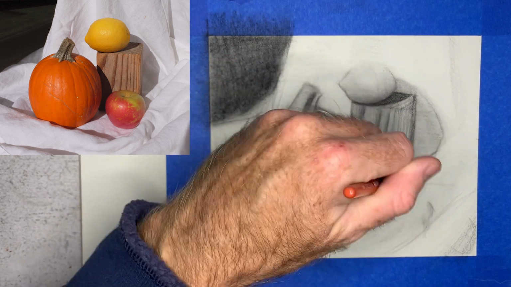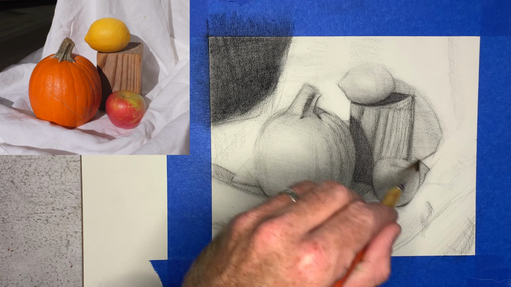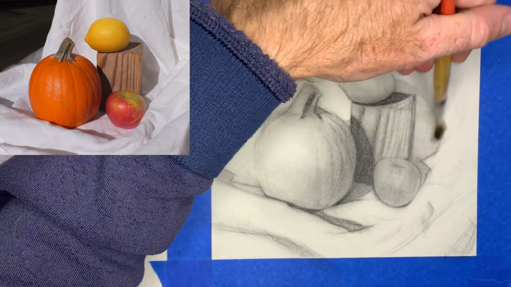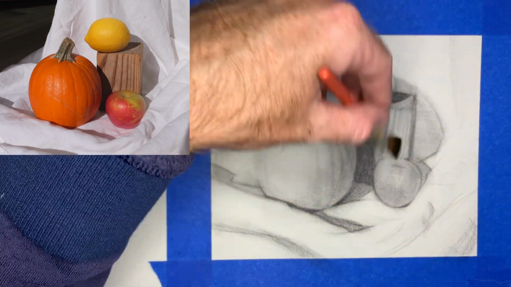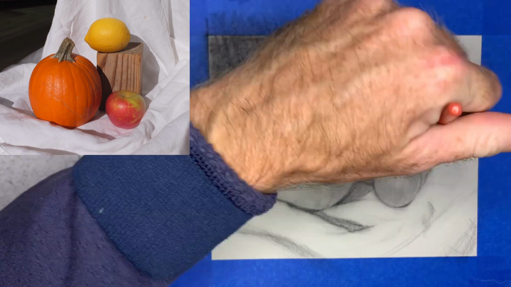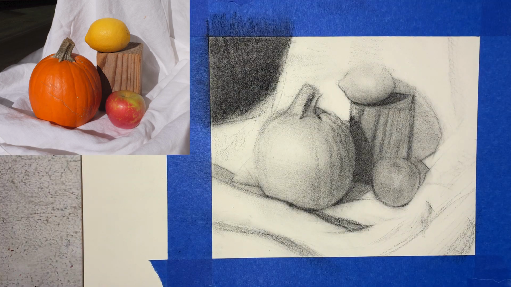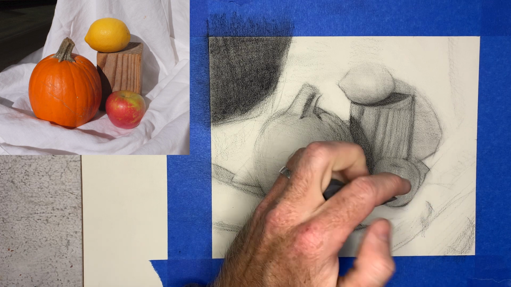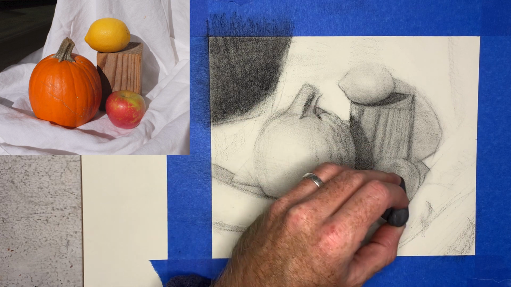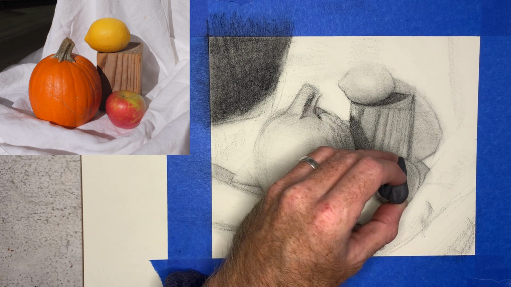Seeing our composition as an abstract arrangement of lines and shapes as much as it's a realistic representation of these objects. We want it to be both. If it doesn't work on an abstract level, it's just going to be a nicely rendered apple, but not necessarily a strong drawing.